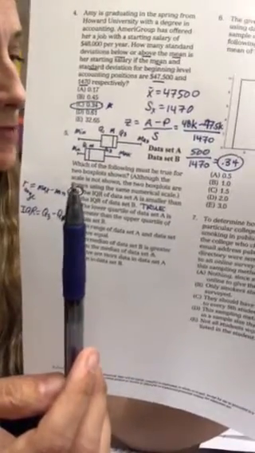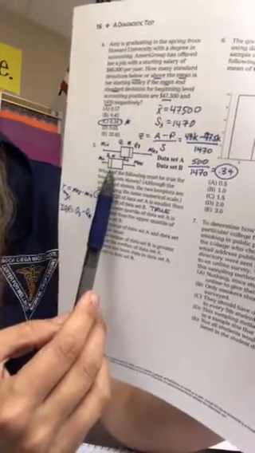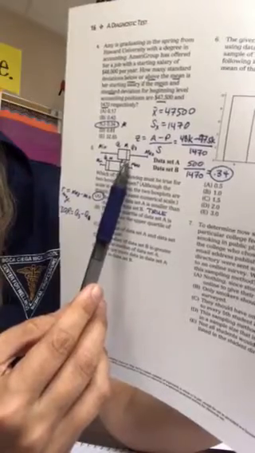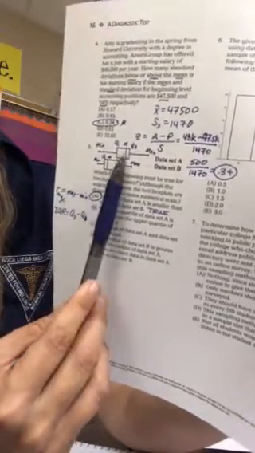D, the median of B is greater than A. The median of B, no. The median of B is way over to the left. So the median of A is much greater. That's the middle of the box.